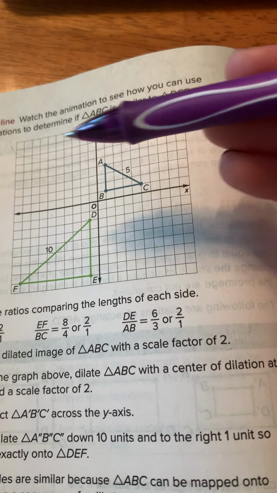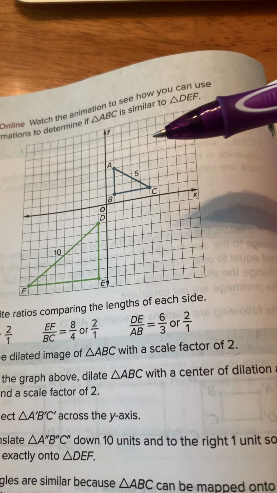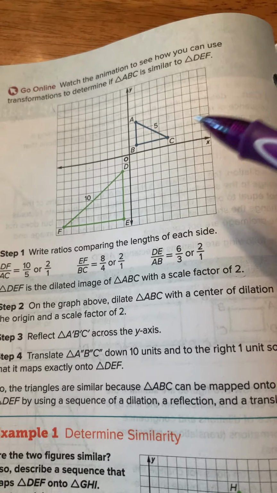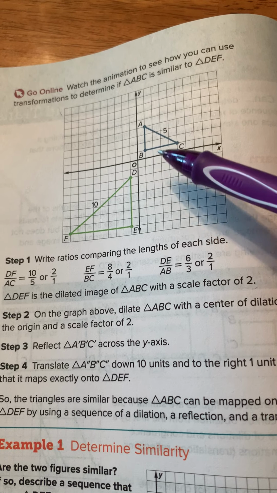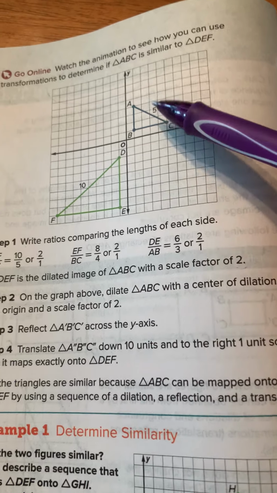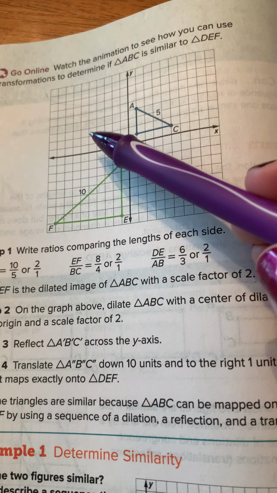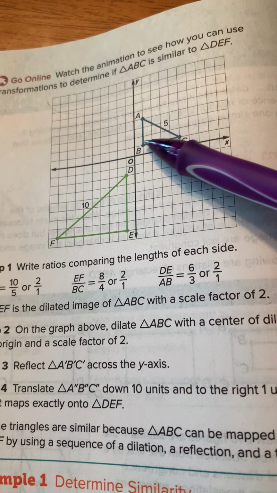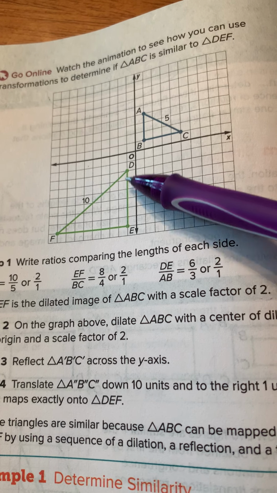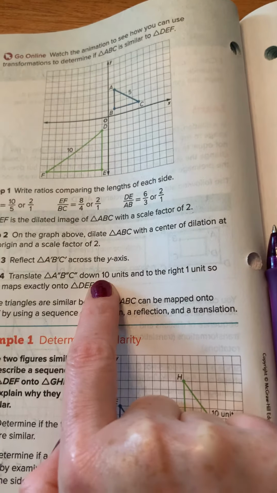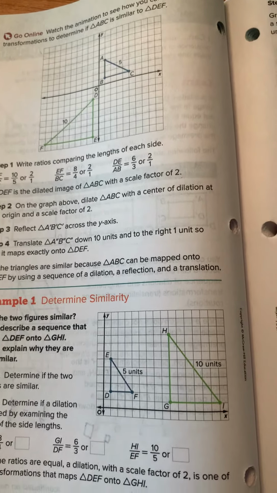All right, can you dilate this, enlarge it? So dilate and enlarge are kind of the same, or do you scale it down? How would you do this? If you dilate it by 2 and flip it, reflect it over the y-axis and translate it down, let's see, 1, 2, 3, 4, 5, a whole bunch. Translate it down a whole bunch. Oh, there it is. It tells us 10 units. Then you have it to be congruent.